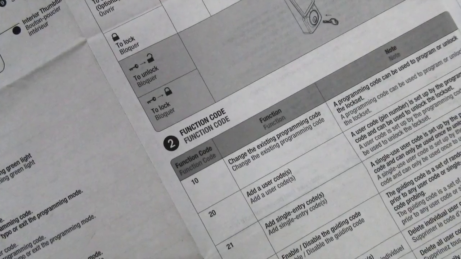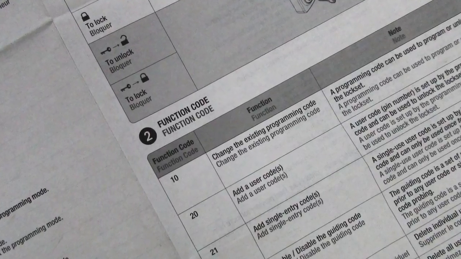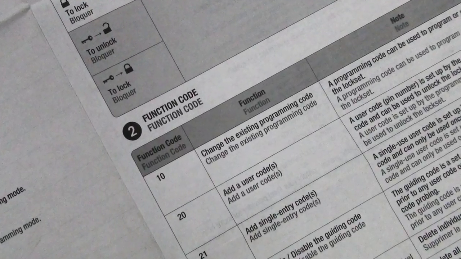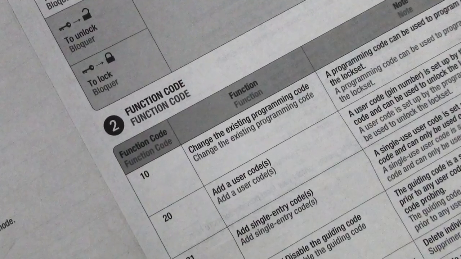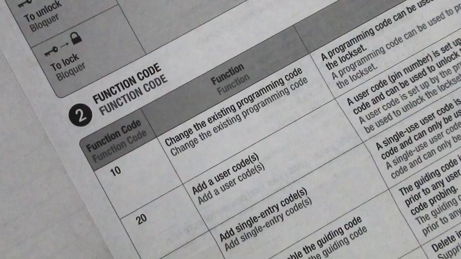Function codes are used to access specific functions when programming the lock set. A list of all function codes and their corresponding function is found in the Touchbolt user guide. Be sure to keep your user guide as a reference in the future.